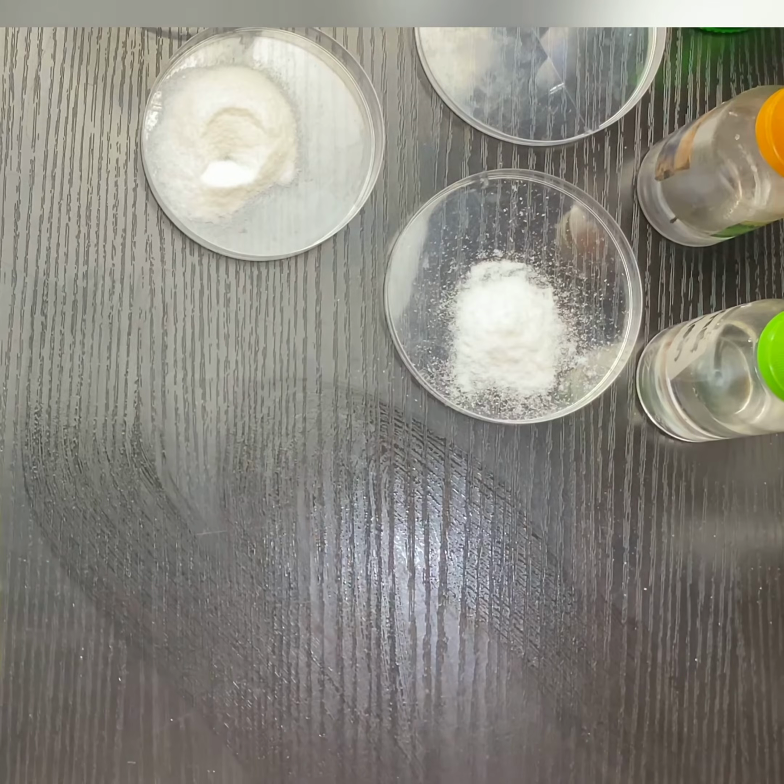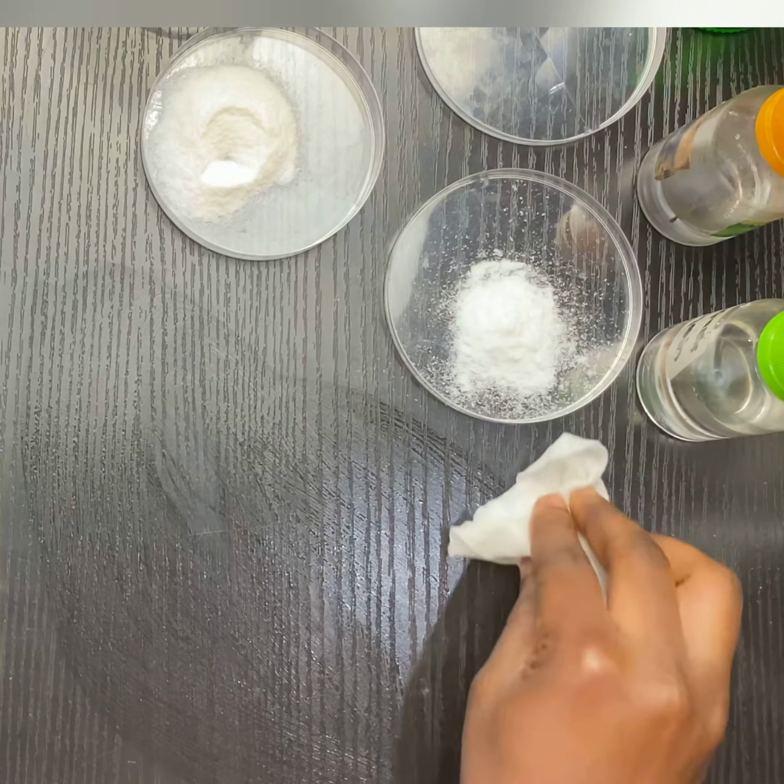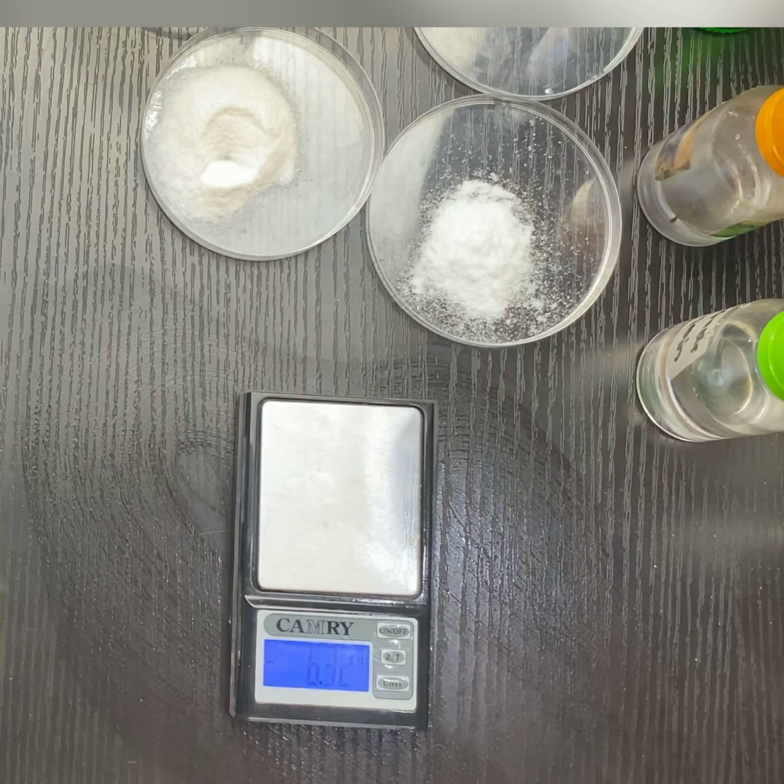My surface, those are alcohol-dipped wipes. So I use that to clean my surface. Don't want any contamination with this formulation.